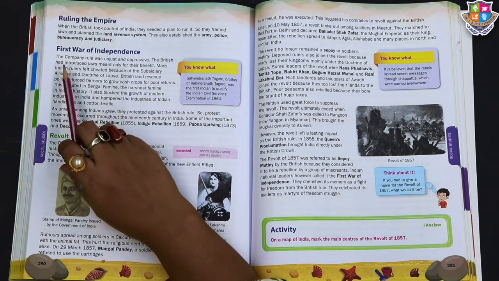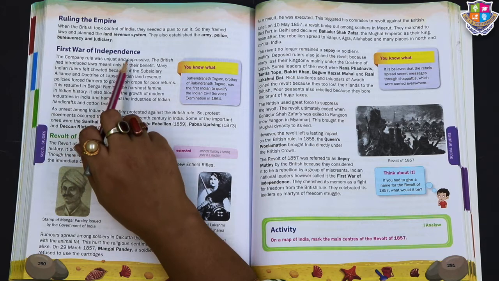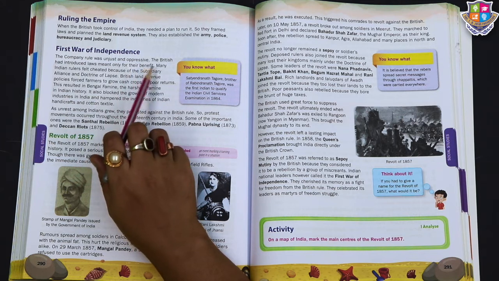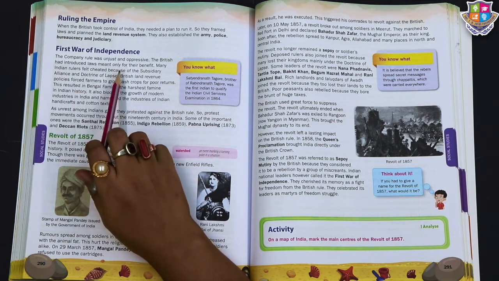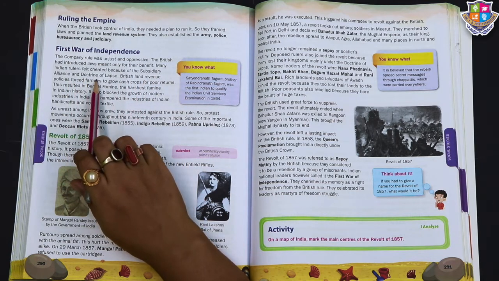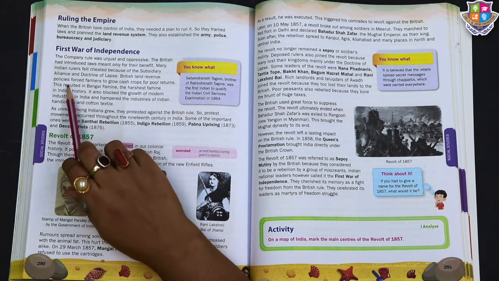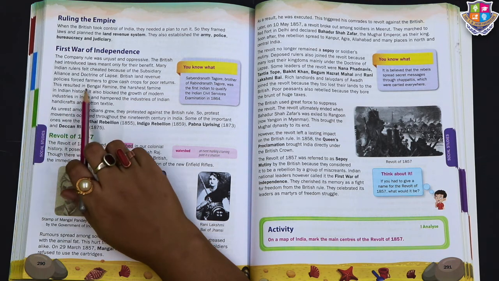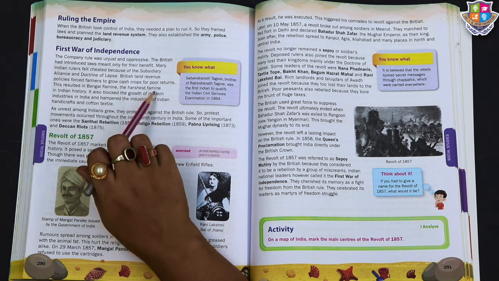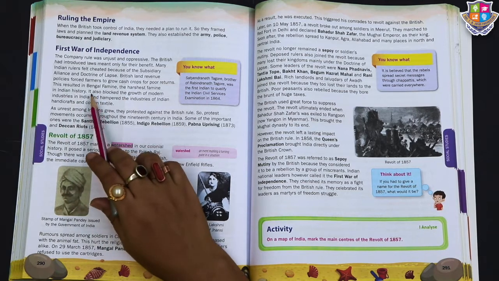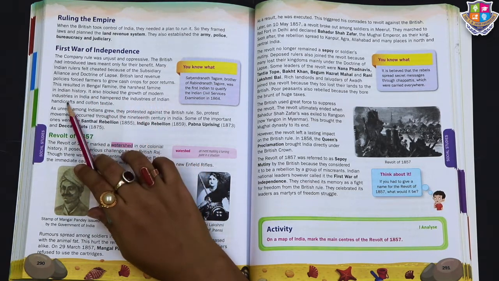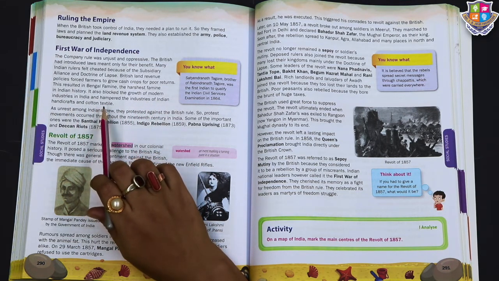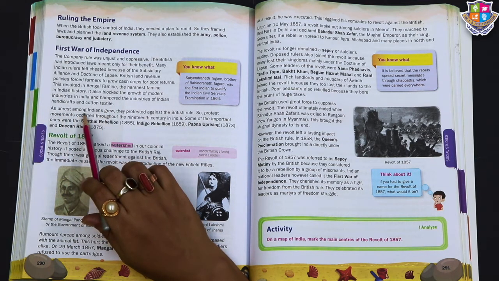First War of Independence. The company rule was unjust and oppressive. The British had introduced laws meant only for their benefit. Many Indian rulers felt cheated because of the subsidiary alliance and doctrine of lapse. British land revenue policies forced farmers to grow cash crops for poor returns. This resulted in the Bengal famine, the worst famine in Indian history. It also blocked the growth of modern industries in India and hampered the industries of Indian handicrafts and cotton textile. And unrest among Indians grew.